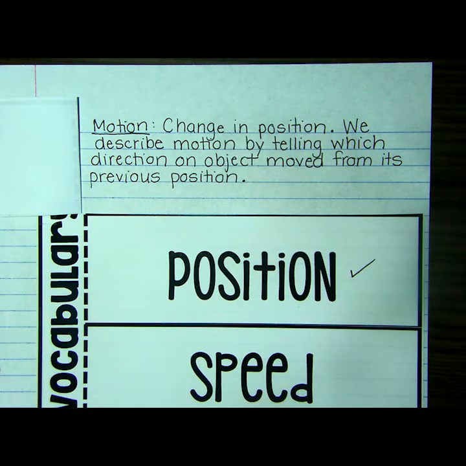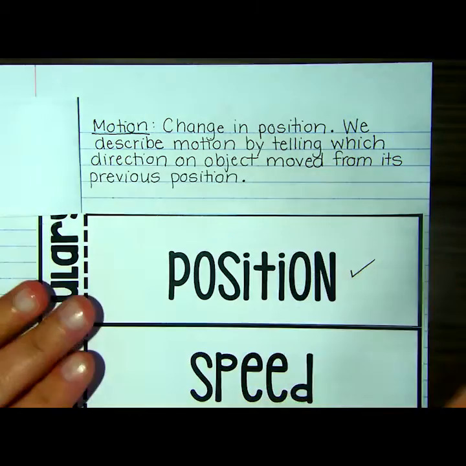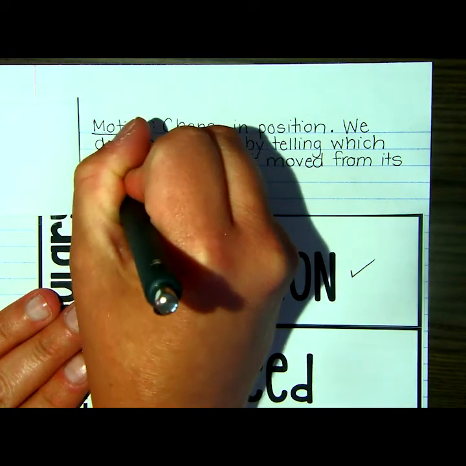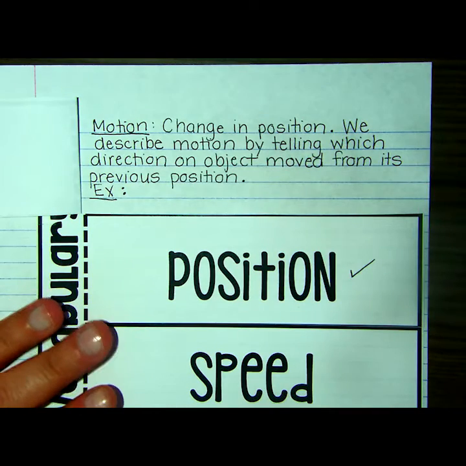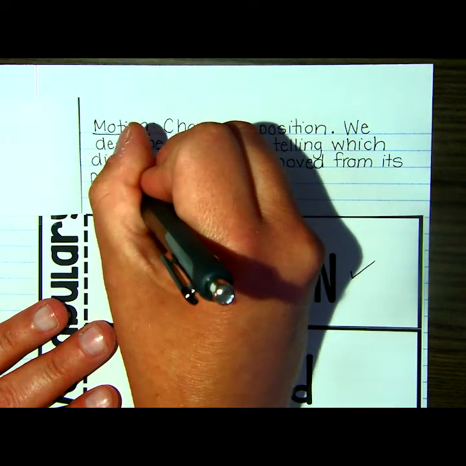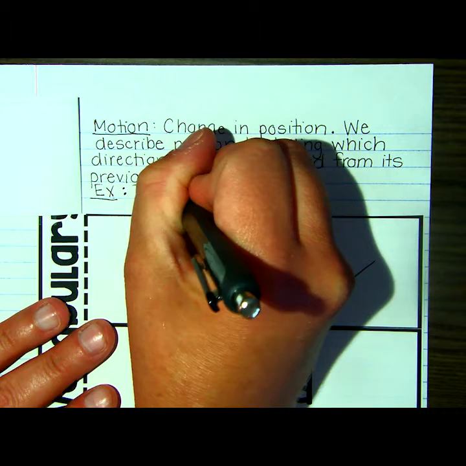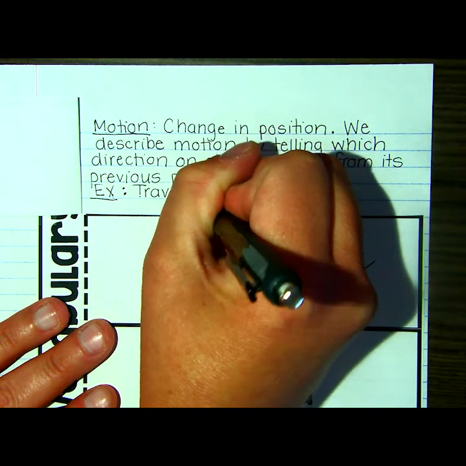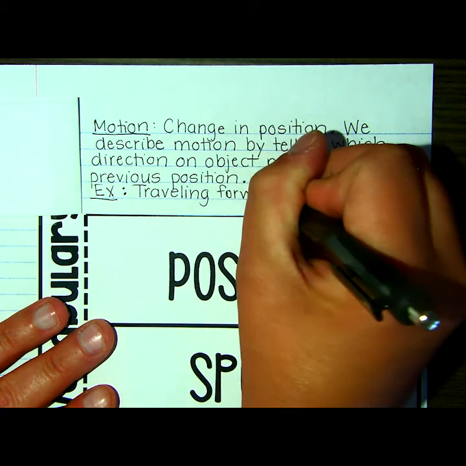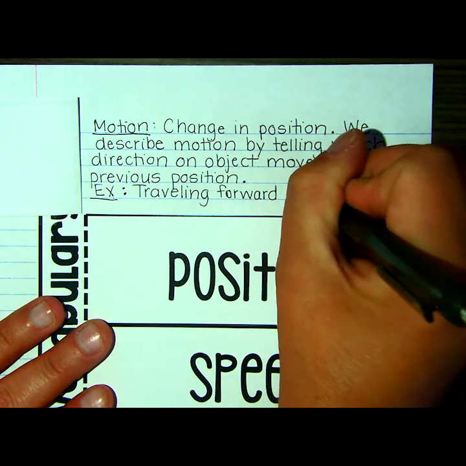All right, so we are using position to help us describe motion. So let's give an example here. Let's write down example. And we might use the example that we are traveling forward from the start line.